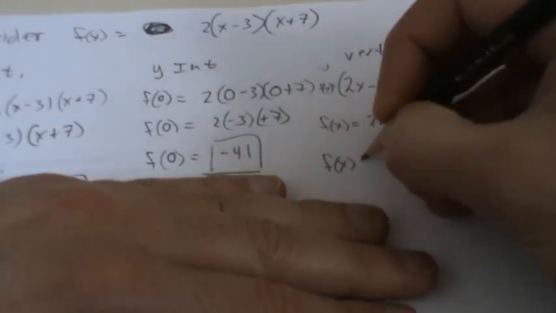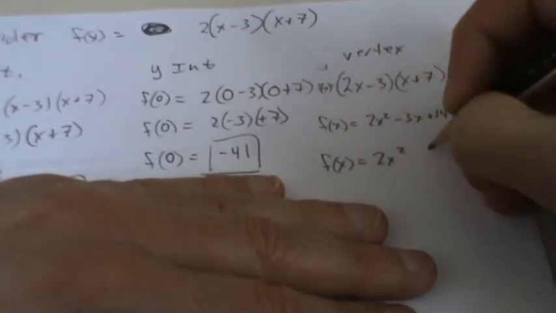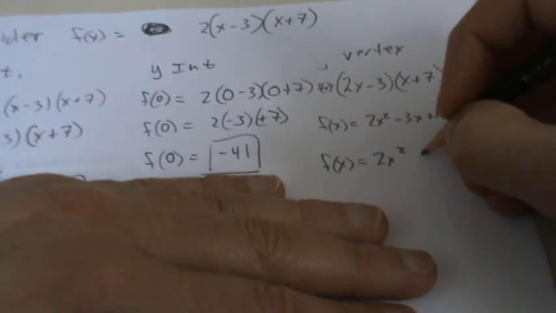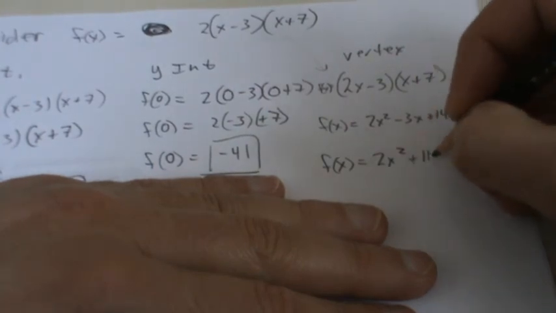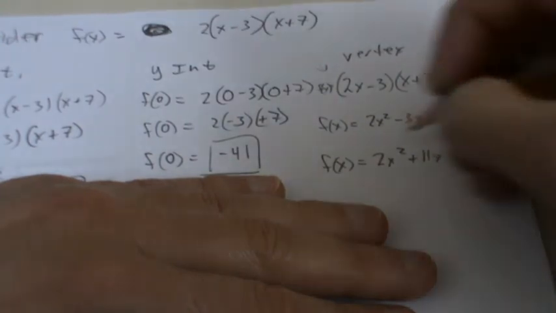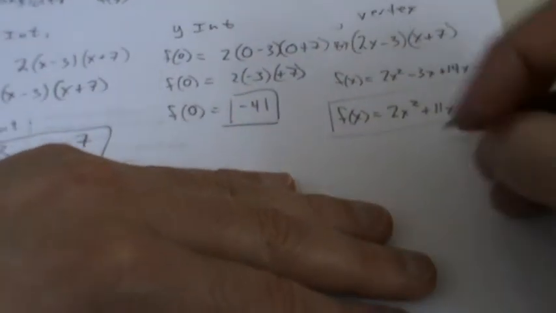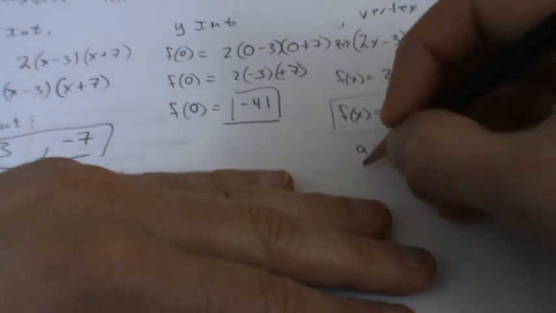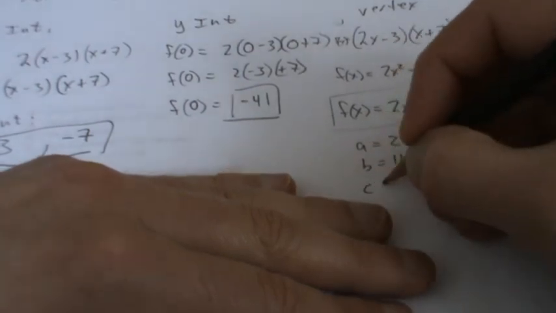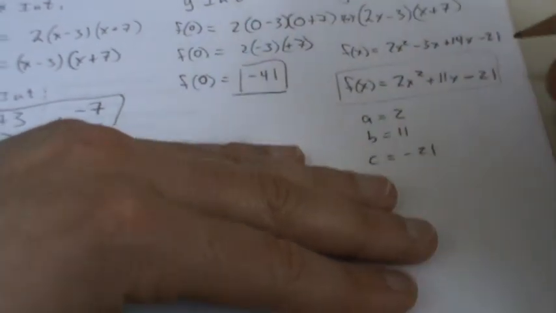F of x is equal to 2x squared plus 11x minus 21. This is in standard form. My a is 2, my b is 11, my c is a negative 21.